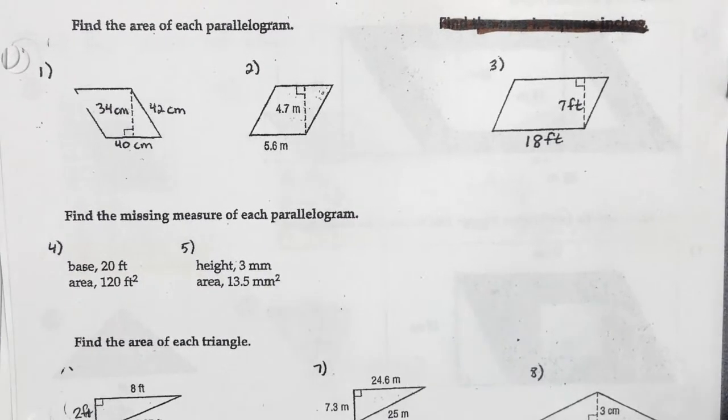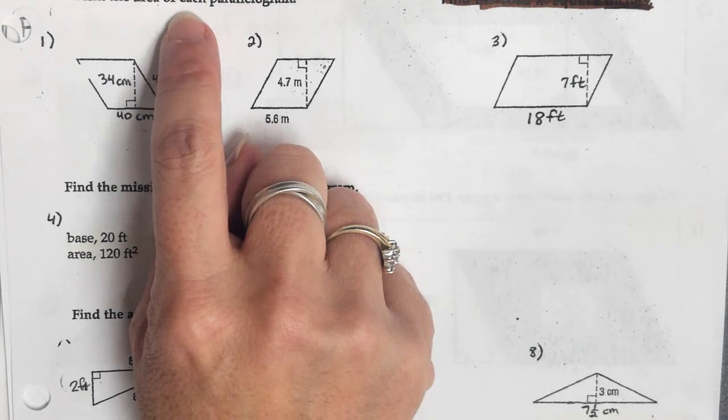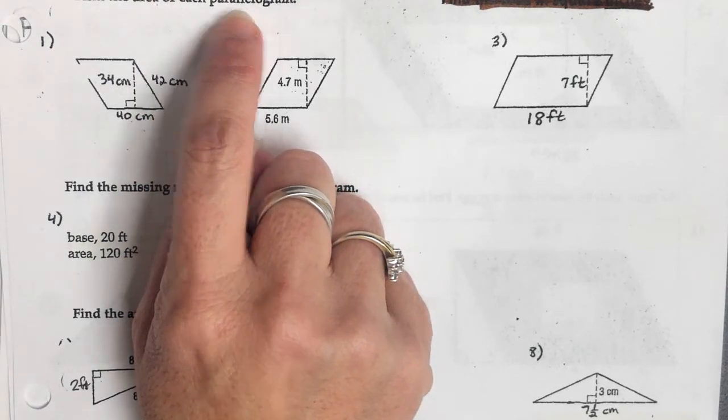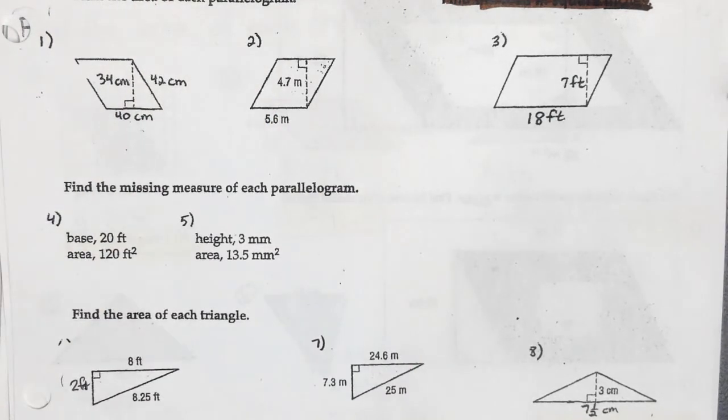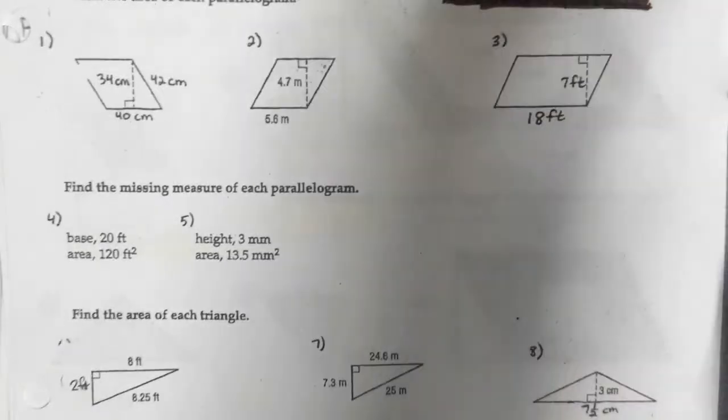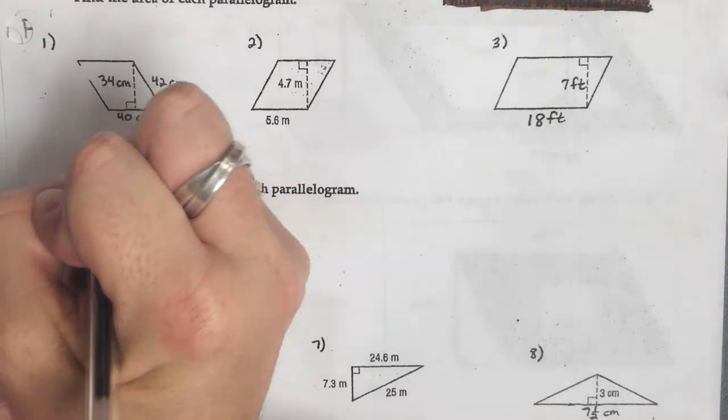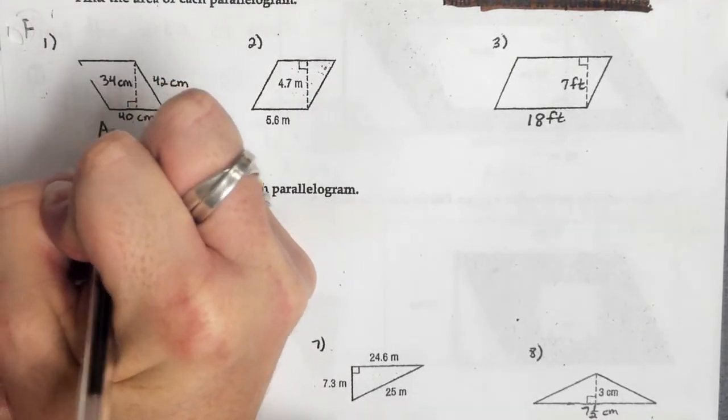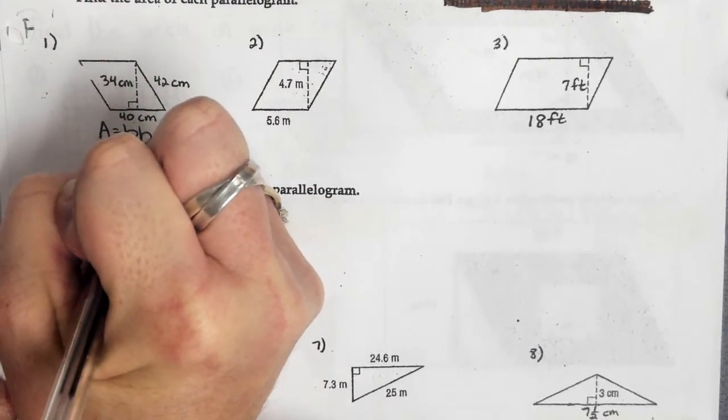Now, start out. Look at the words. It says, find the area of each parallelogram. Now, please remember the hint I said earlier. Base times height, but it's got to be at a 90. It has to be at a 90. So, on number 1, what should the formula be? B times H. A equals base times height.